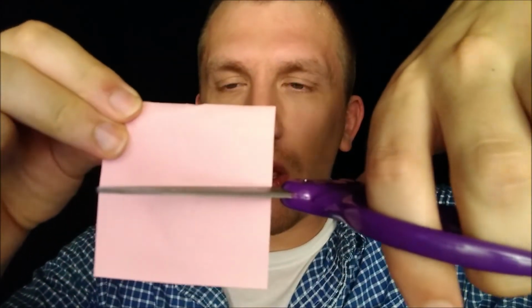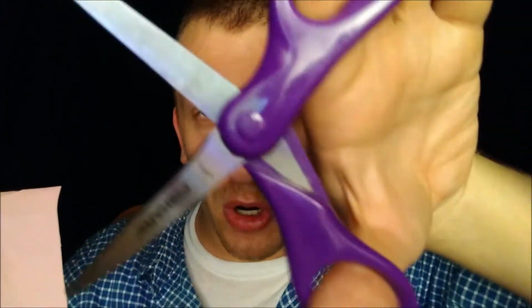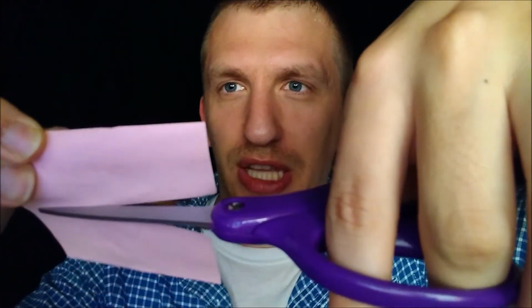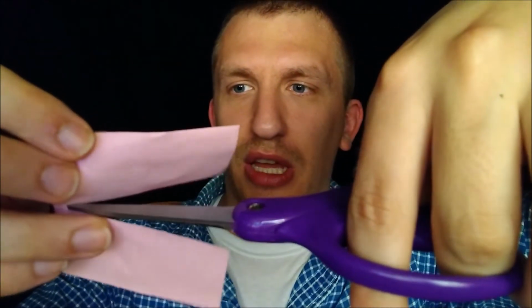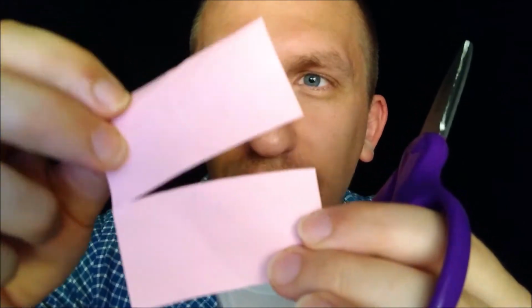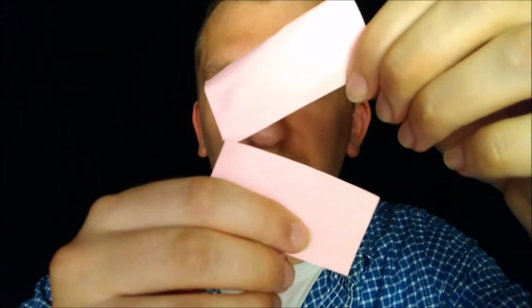Here, I will demonstrate. Ready? 1, 2, 3. Right now I'm open. I have the scissors open. And now I'm having them close. I'm closing them on this piece of paper. And as you can see, it's splitting. See? Because before it was completely continuous, but now I cut with the scissors.